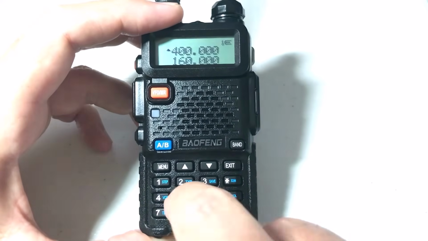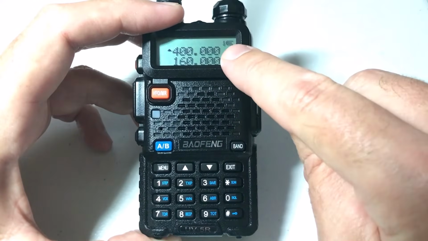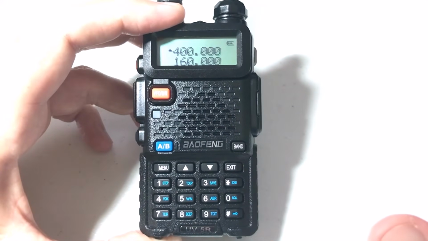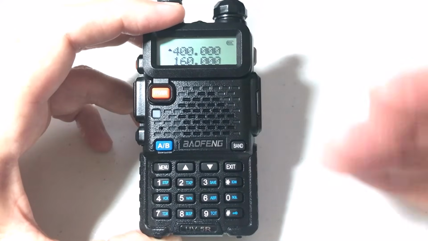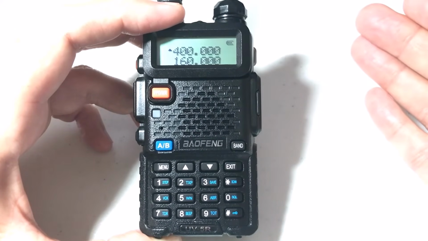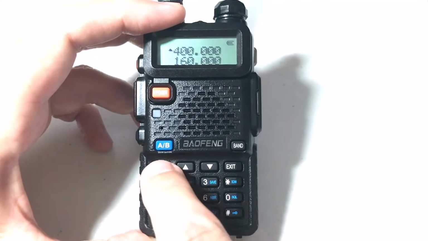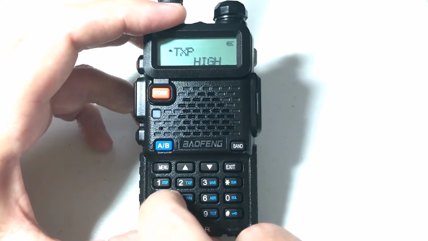I can press buttons. It's not going to do anything because, again, it's locked. If I want to unlock it, press and hold to unlock it. So that's how you manually do it. What if you want to automatically lock it? It's menu number 24. So all you're going to do is press menu 24.